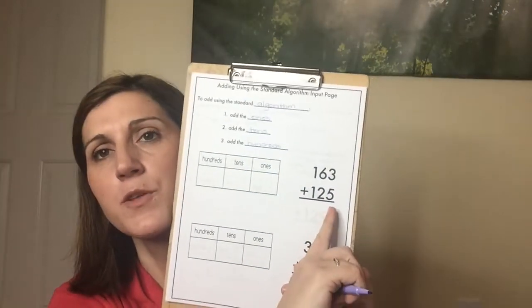So you always want to start with the ones and move over. We do that because if you are adding and you end up with too many of something, you can always push it into the next highest place value. You can't work the other way. Hopefully that makes sense. If you're doing it the other way, it'll work sometimes and sometimes it won't. Starting with the ones and moving to the tens, then the hundreds will always work.